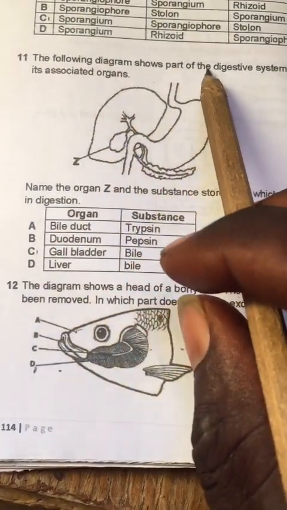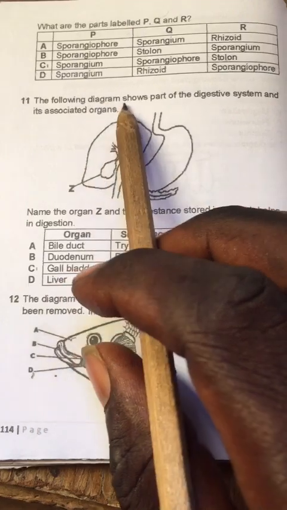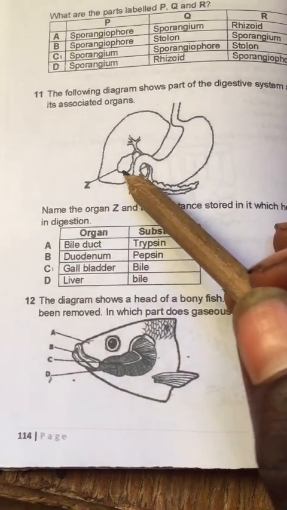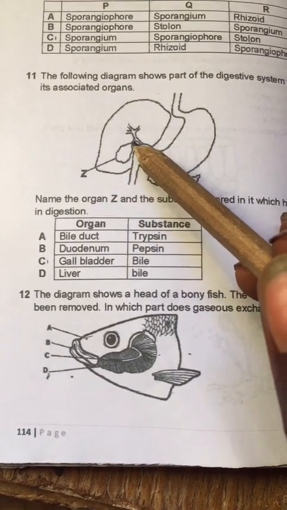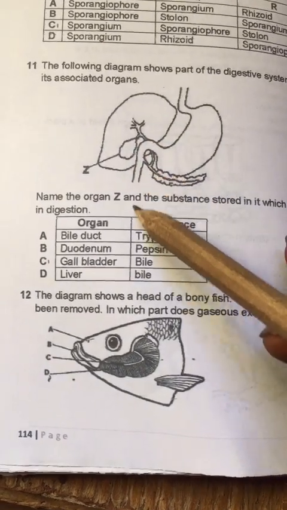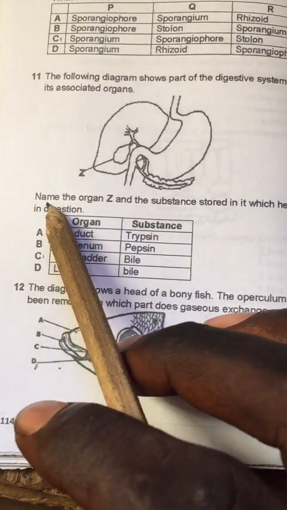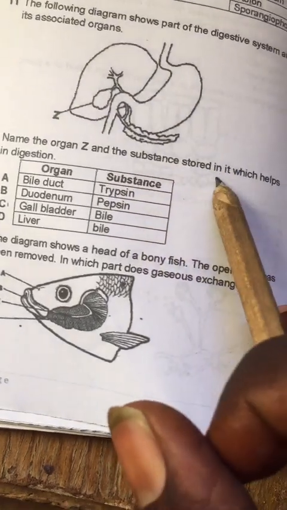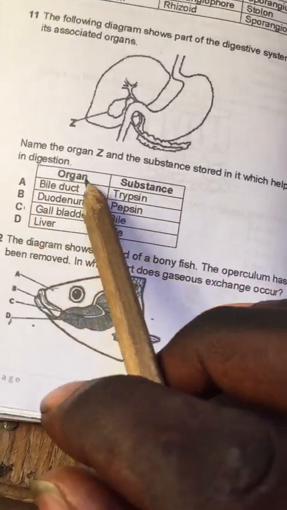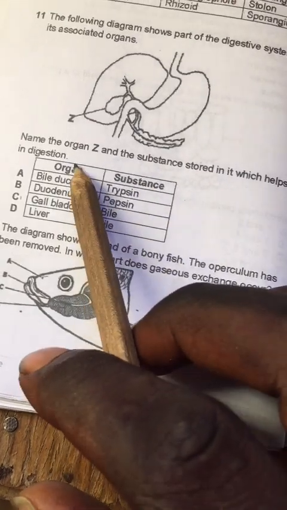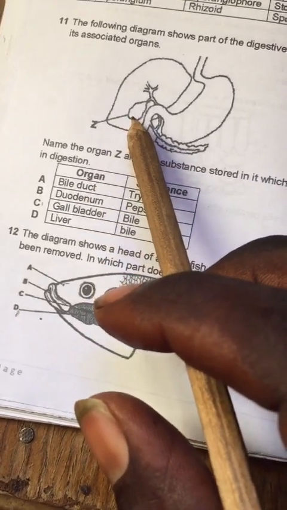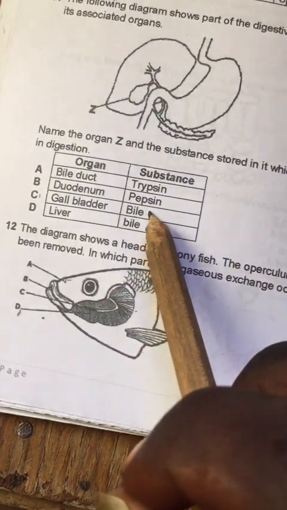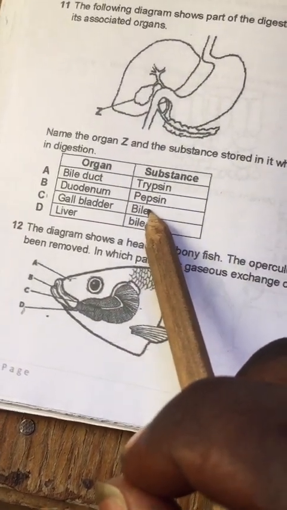The following diagram shows part of the digestive system and the associated parts. So we have Z, the gallbladder, and then we have the bile duct. They might ask a question like, name the organ Z and the substance stored in it which helps in digestion. So we have the organ and then the substance. The organ is the gallbladder, and the particular substance stored in it is bile.